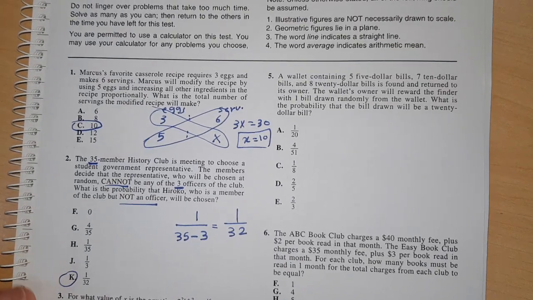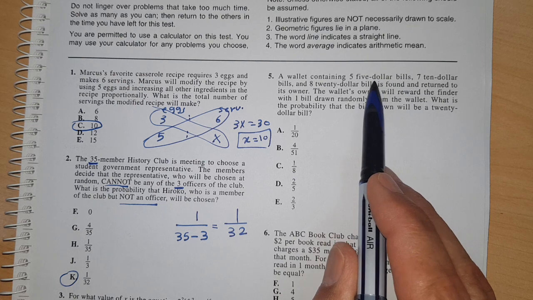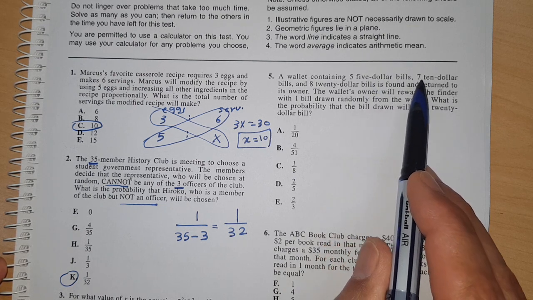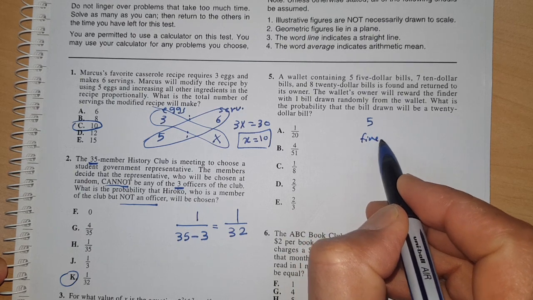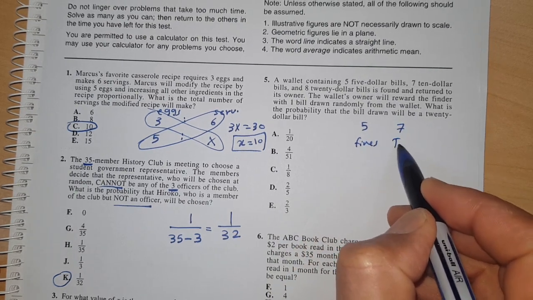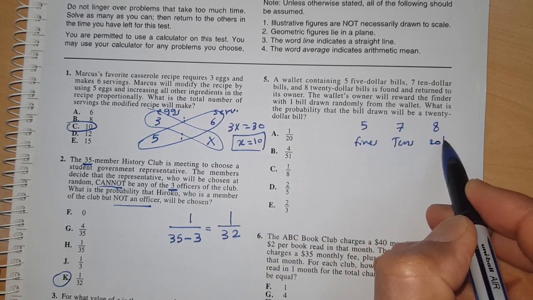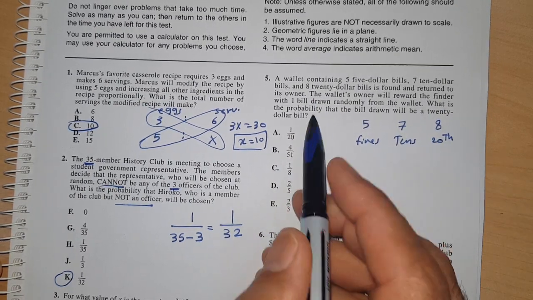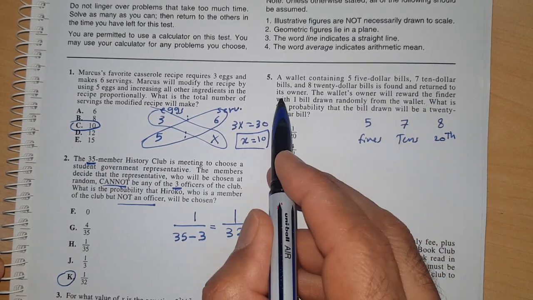Okay, number 5, a wallet containing $5 bills, 7, we can write quickly, 5 fives, and 7 $10s, okay, and 8 $20 bills is found and returned to its owner.